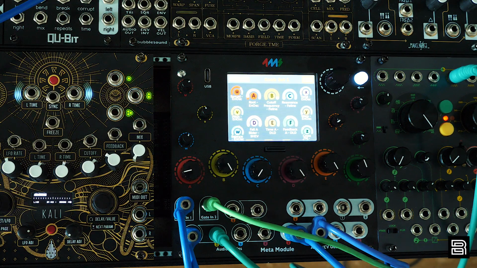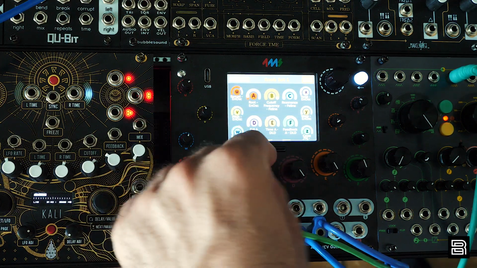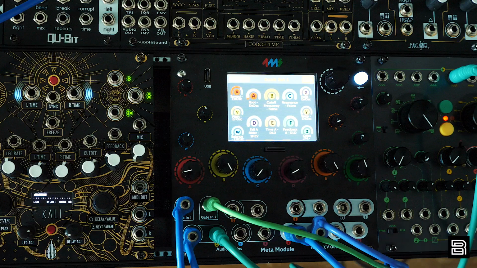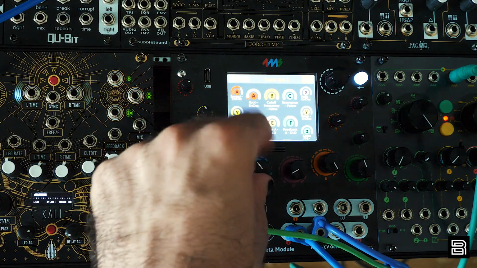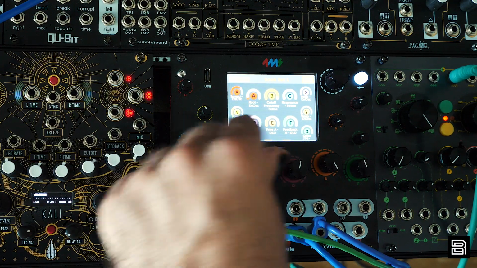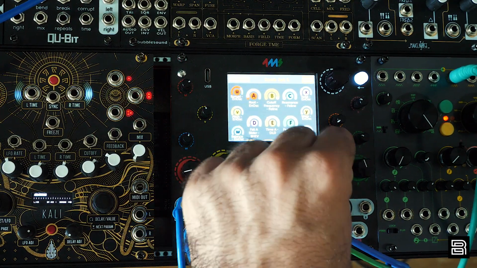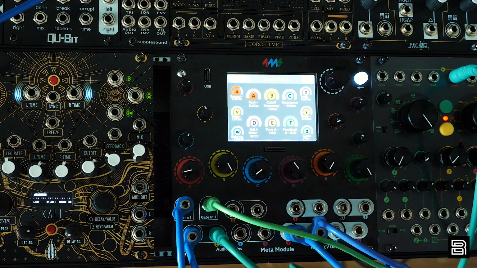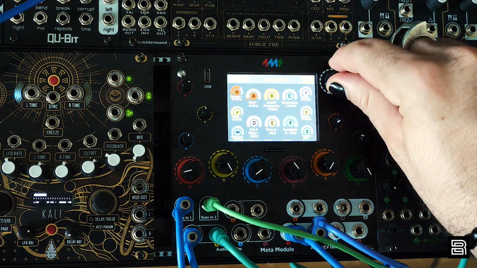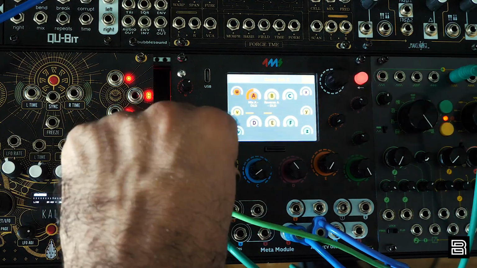Formas are geniuses for making this. There's no way around it. This thing is amazing. Yeah, they got feedback on there. Knob set 2.